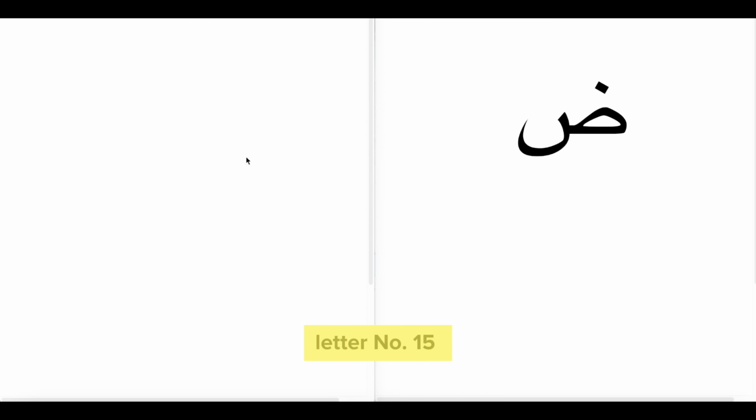Letter number 15. Ddad. Not dad, Ddad, like a thick D. Last time it was a thick S, now it's a thick D. It has no counterpart in the English alphabet, or in any alphabet. Arabic is the only language that has this letter. That's why it's called the language of the Dhad.